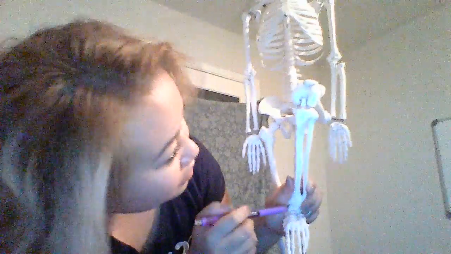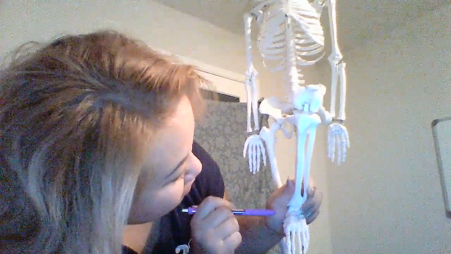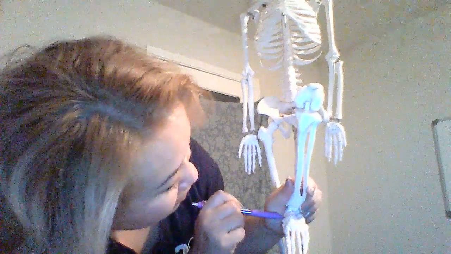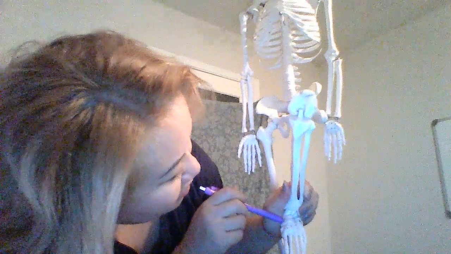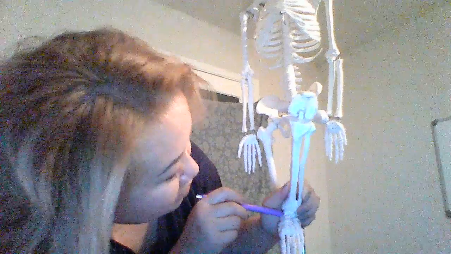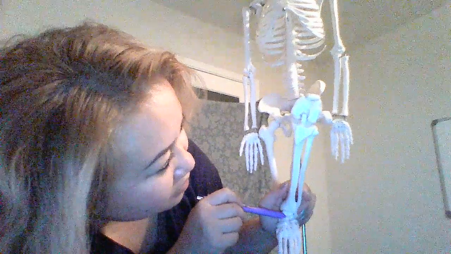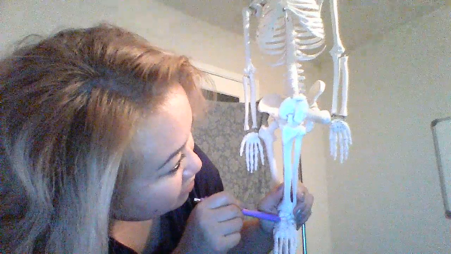And then lastly, we're going to go into the foot. So the foot section here, we are going to start off with the navicular, and then we have the calcaneus, which is up here, this portion here, and then we have the talus, and then we have the cuboid, which is this portion here.